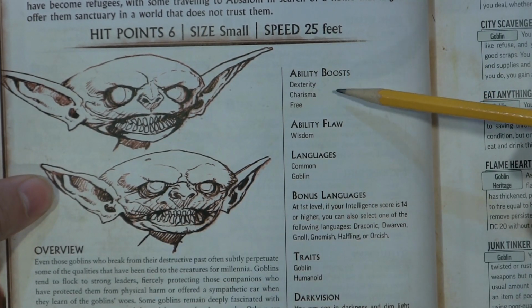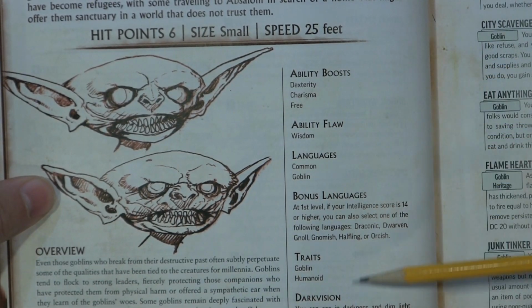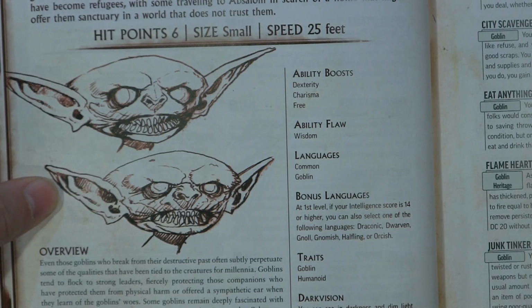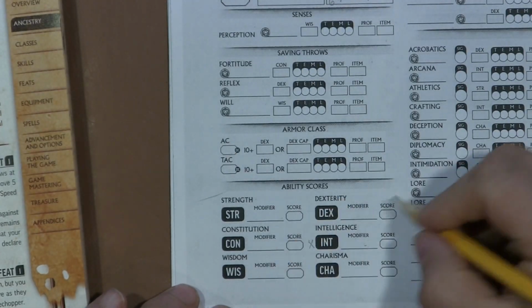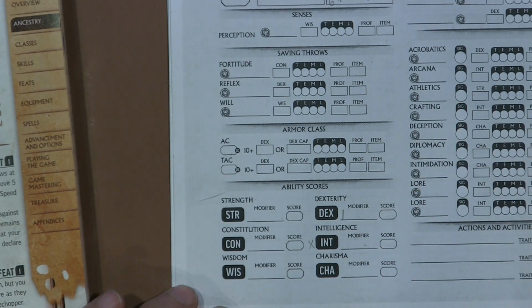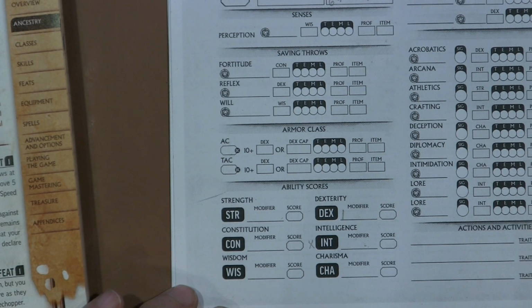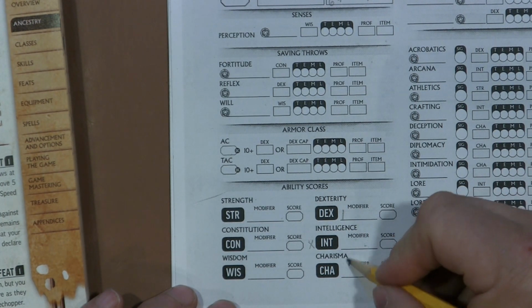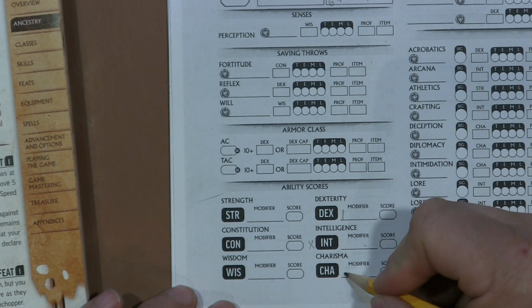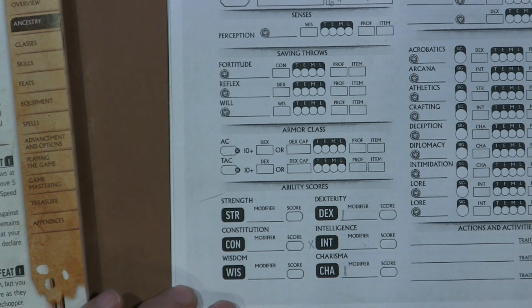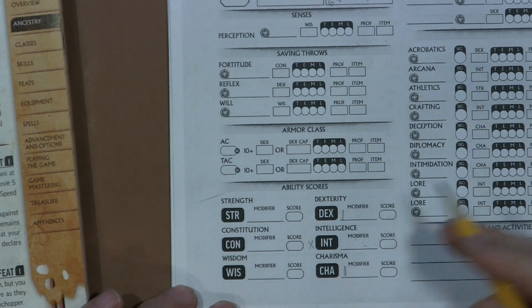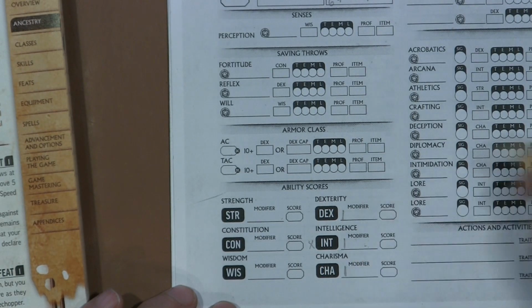As a goblin, the next thing I do, this is the way I make my characters, you just fill out everything through here. So we do an ability boost for dexterity, charisma, and 1 for free. I'm just going to use a straight line for the boosts. I didn't realize that goblins were charismatic. And then we get a free one to put anywhere. Since intelligence is his key ability, I'm going to go ahead and boost intelligence.